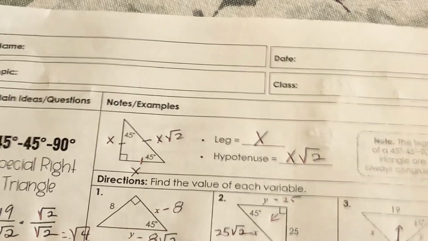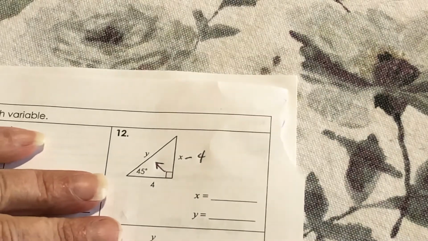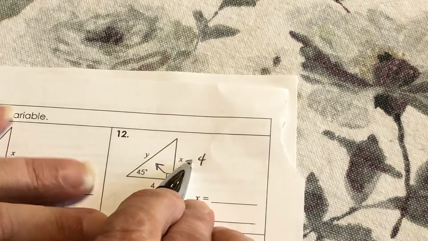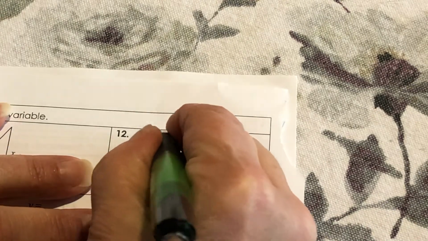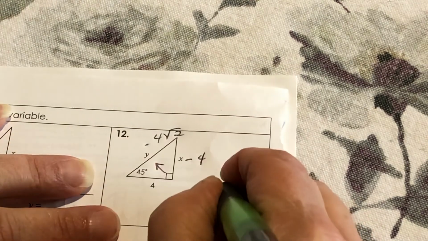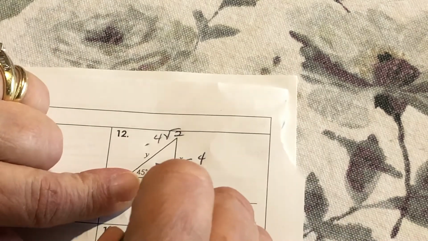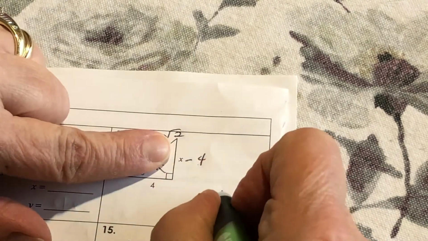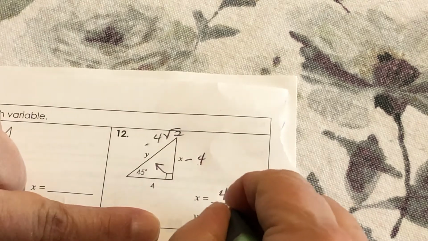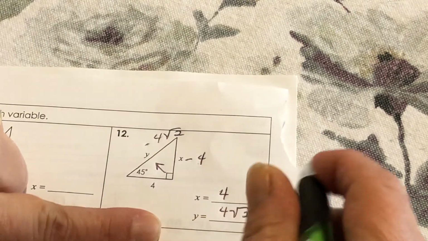8 root 2. So on this one, if this side is 4, this side is 4, and the hypotenuse is going to be 4 times the square root of 2. Well, let's make sure we get our variables right. X is the leg, so that's 4, and y is going to be 4 times the square root of 2.